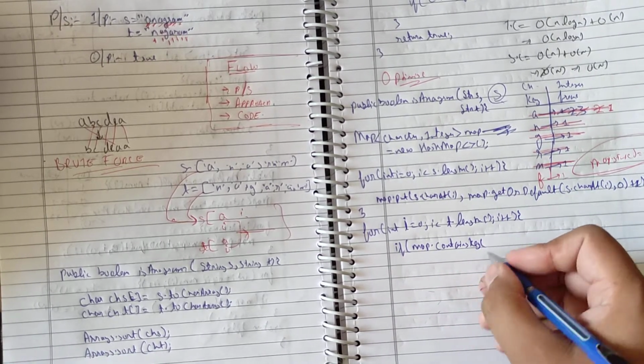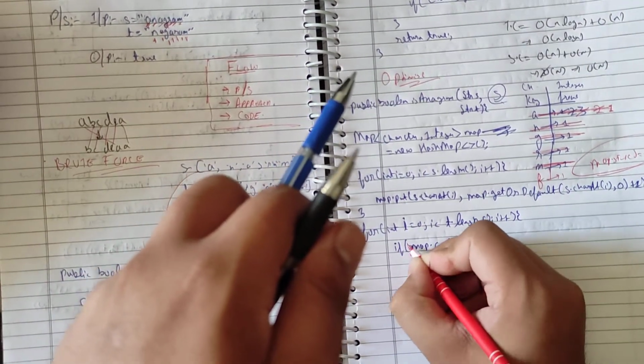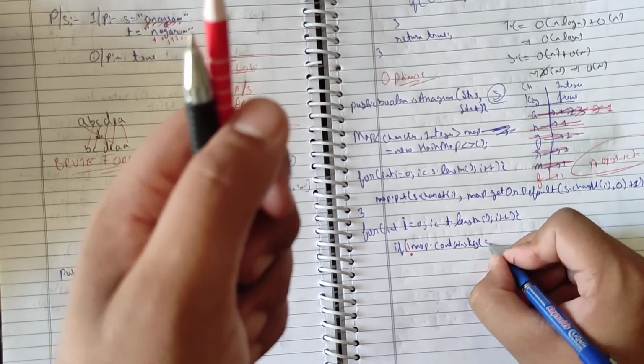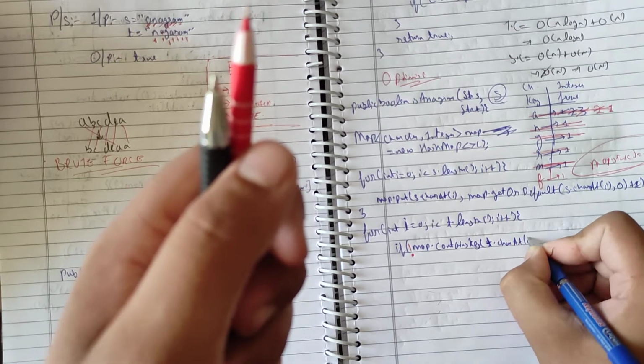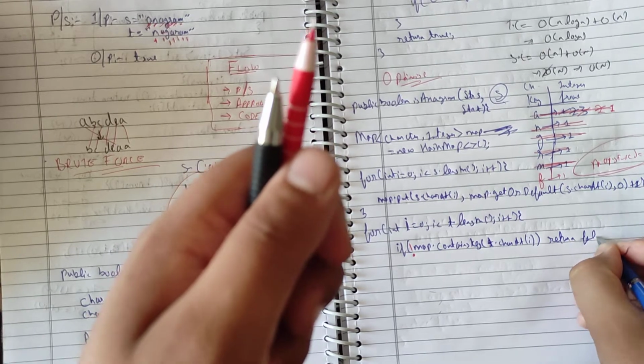So what I'm doing is, if my map does not contain the key t.charAt(i), then simply return false for this.